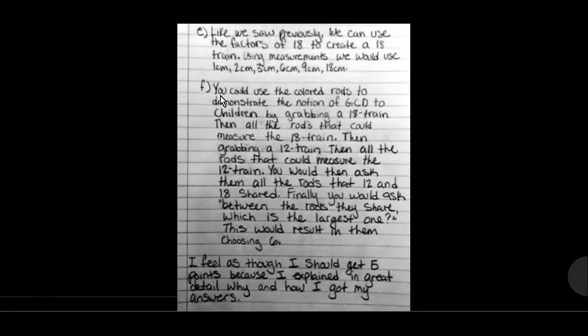And this is just me explaining how we can use the color rods to demonstrate the notion of greatest common divisor to children. It's by grabbing an 18 train, then all the rods that could measure the 18 train, then grabbing a 12 train, then all the rods that could measure the 12 train, which, as we said previously, would be 1, 2, 3, 4, and 6, I think, and 12. And the 18 would be 1, 2, 3, 6, 9, and 18.